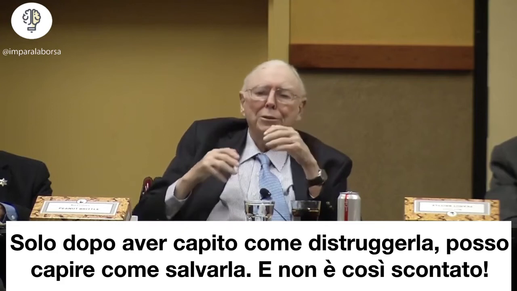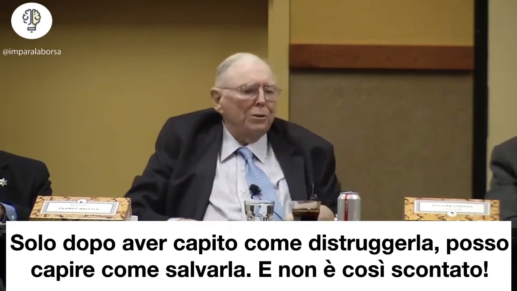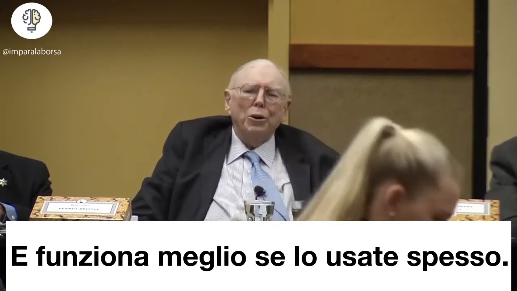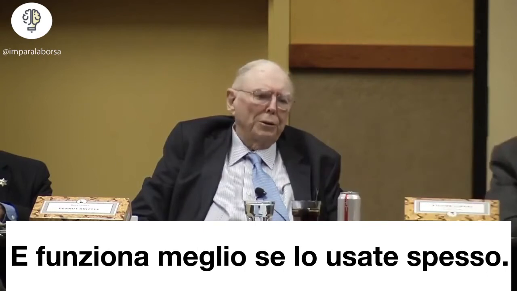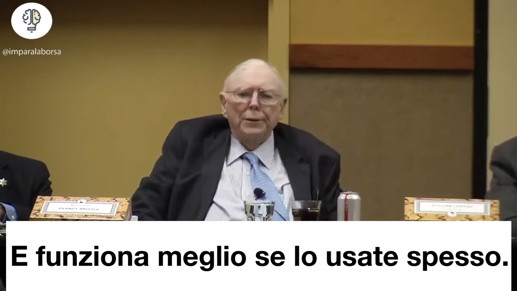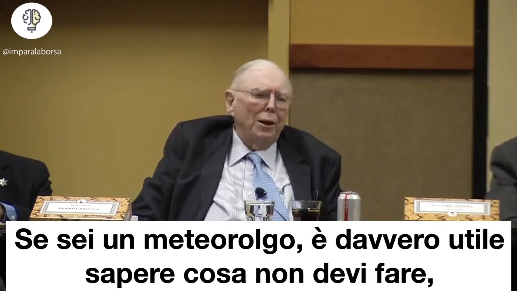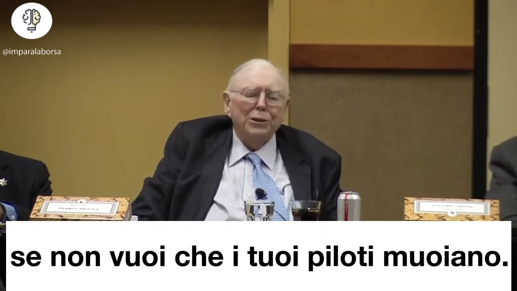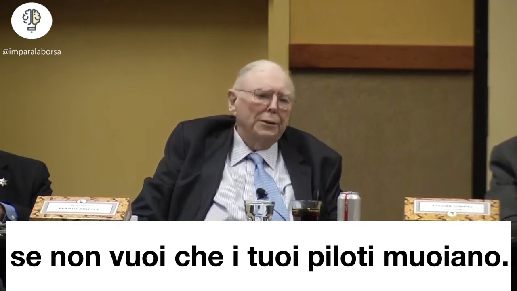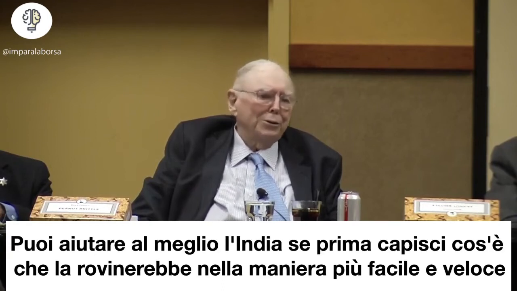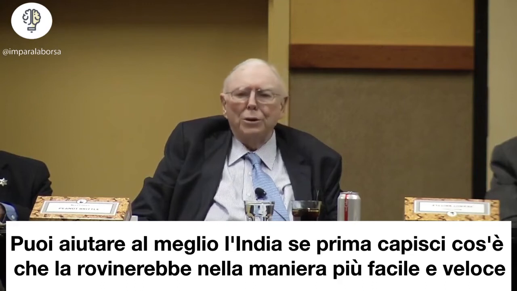And you'd say it's the same thing, it's just in reverse. It works better frequently to invert the problem. If you're a meteorologist, it really helps if you really know how to avoid something, which is the only thing that's going to kill your pilots. And you can help India best if you understand what will really hurt India the easiest and worst.